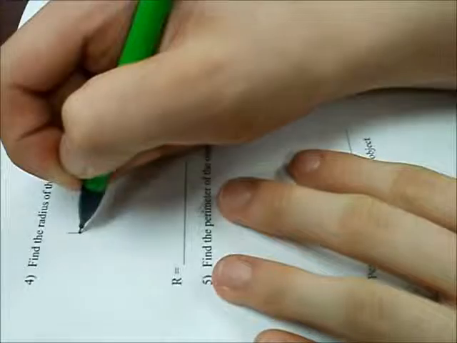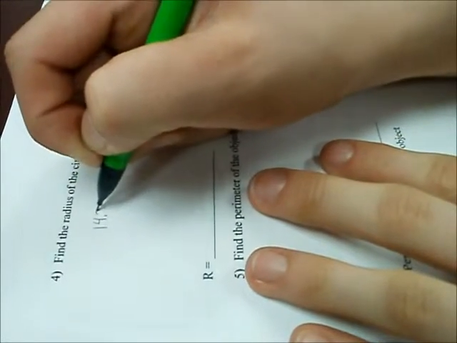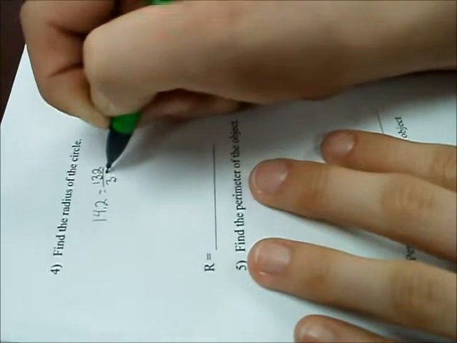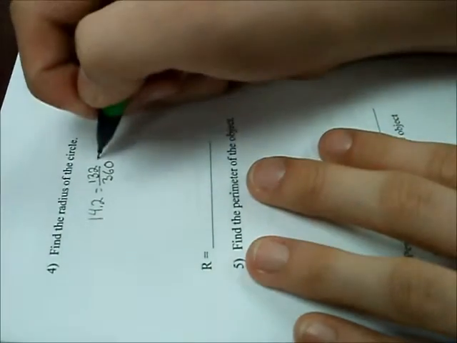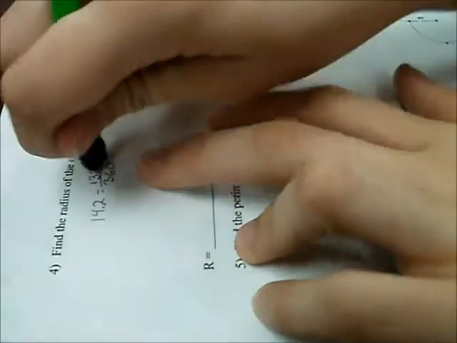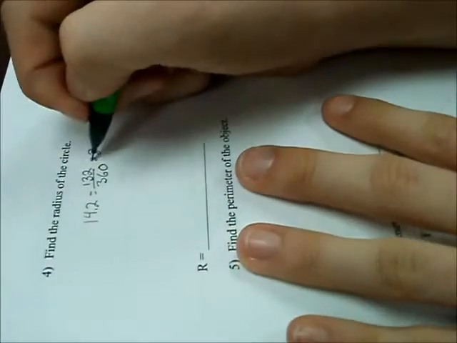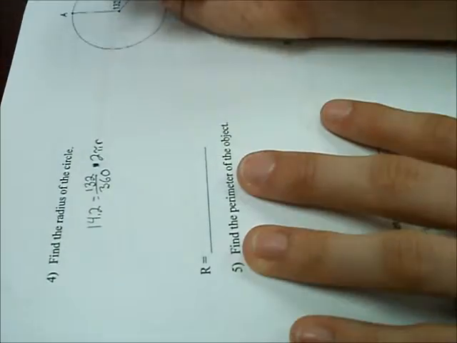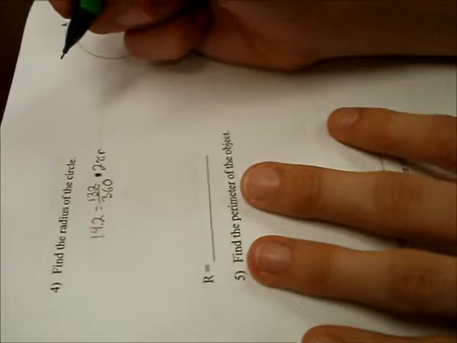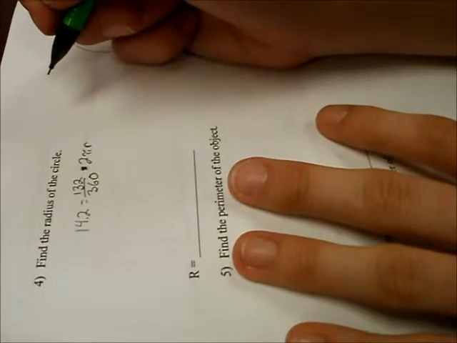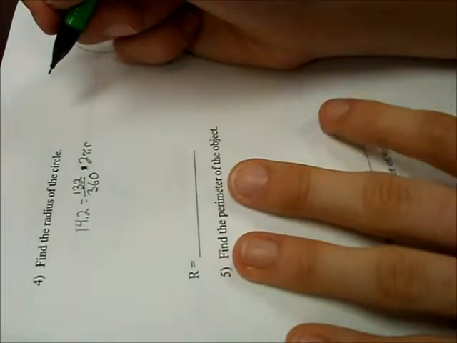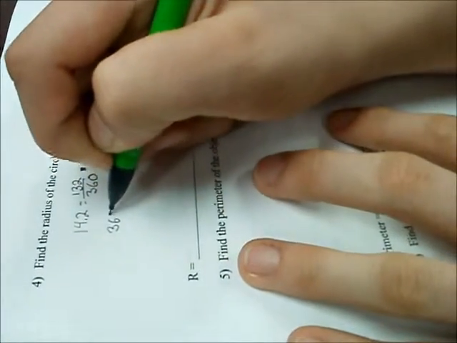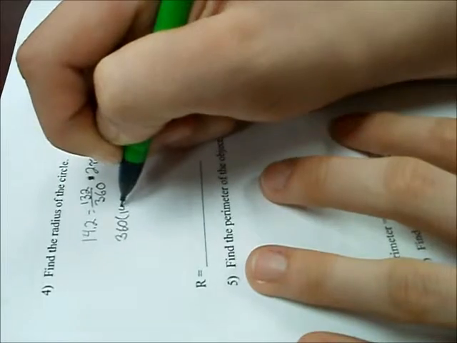Next problem, you are trying to find the radius. So this is kind of like the circumference, but you have to go a little bit farther. So you have 14.2 equals 132 over 360 times 2 pi r. So you solve it just like the last problem, but you need to go a step further and divide by 2 pi.